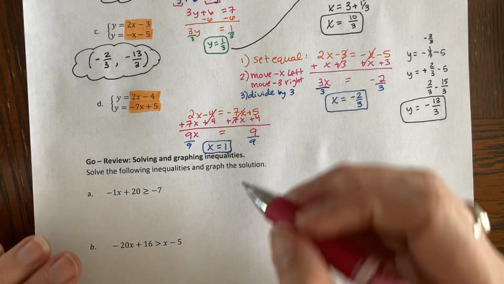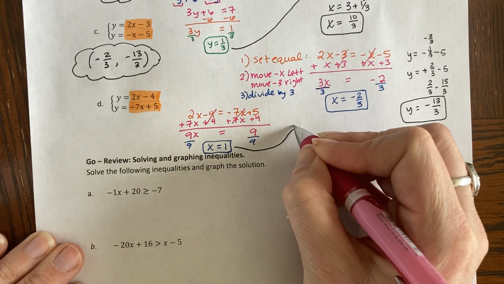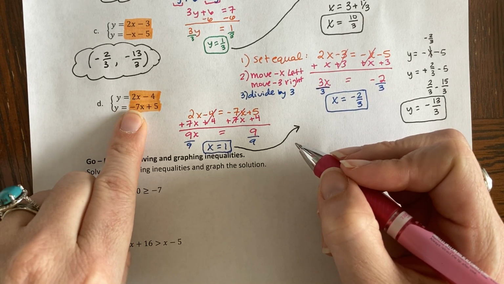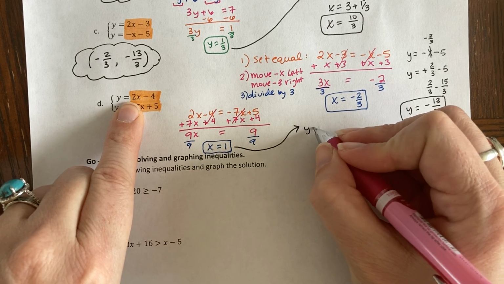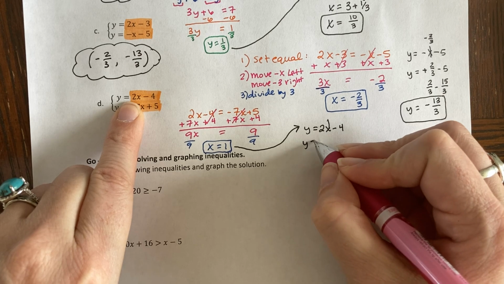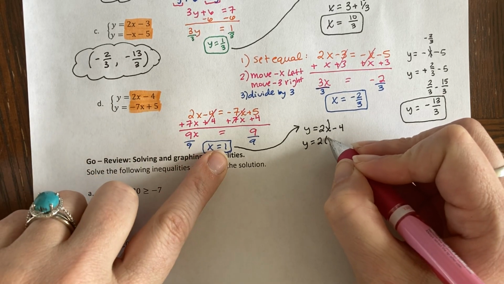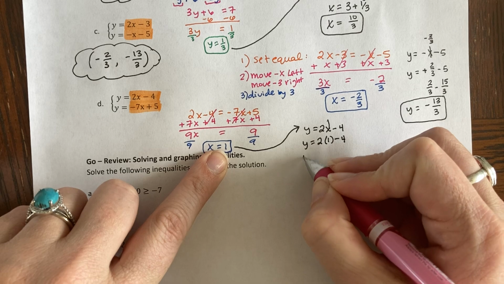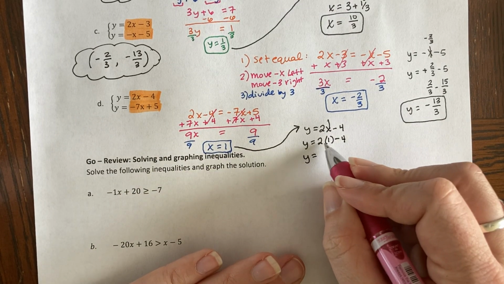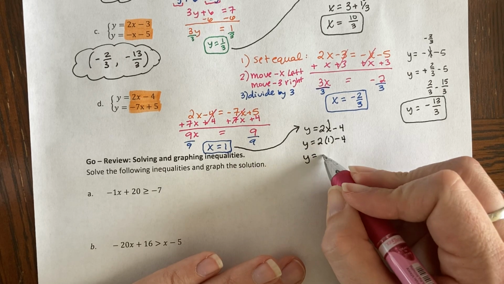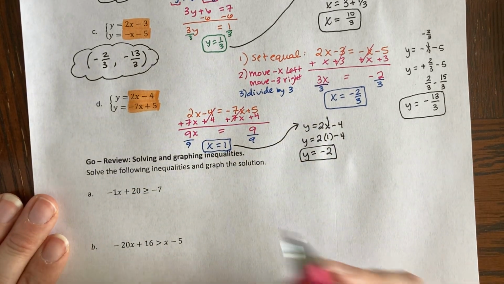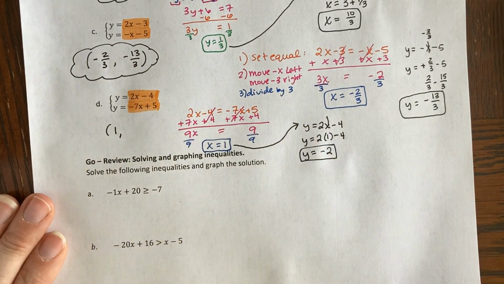I then take this 1 and I can plug it into either equation. This one looks easier. I can avoid a negative, so y equals 2x minus 4. I'm going to replace the x with a 1. You can calculate it on your calculator or in your head. 2 times 1 is 2, minus 4 is negative 2. I would write x first, then I would write the y.